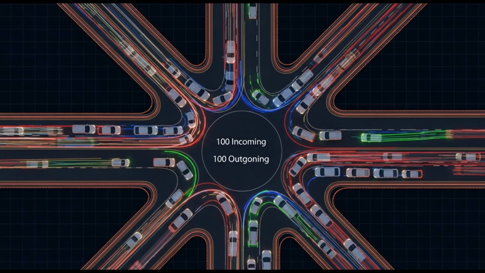Imagine a road intersection where vehicles arrive from several directions and leave through several exits. If 100 cars enter the intersection every minute, then 100 cars must also leave. Otherwise, cars would continuously accumulate in the intersection. This idea is very similar to KCL.